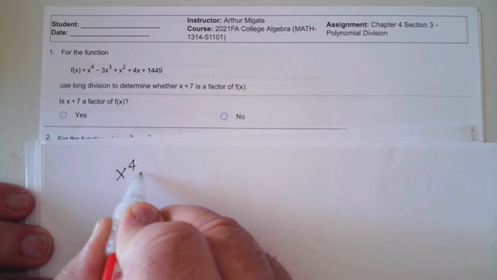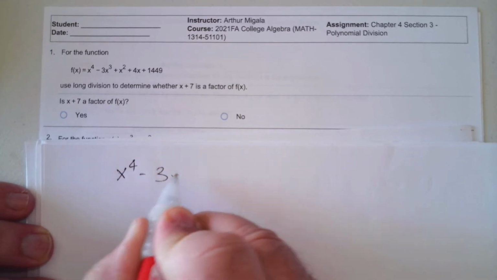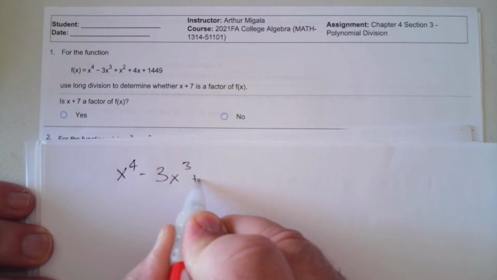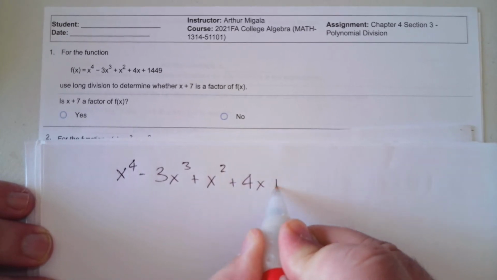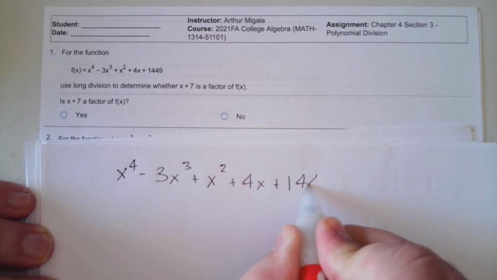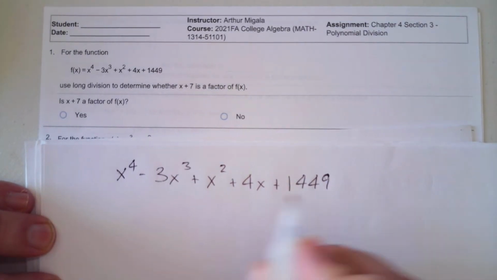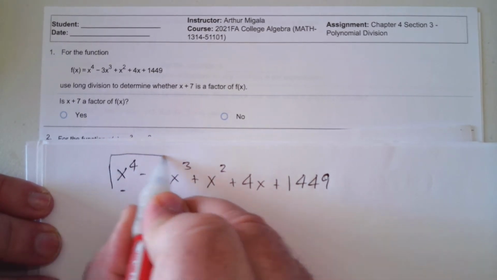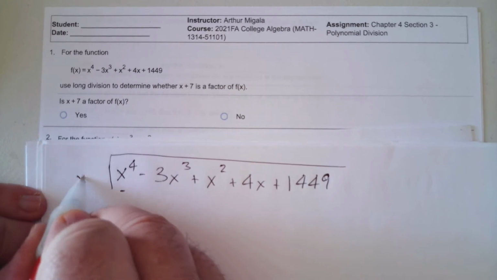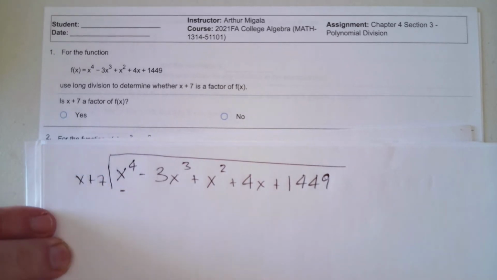X to the fourth minus 3x cubed plus x squared plus 4x plus 1449. So we're seeing if x plus 7 is a factor.